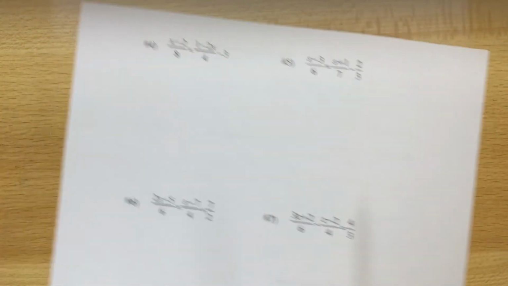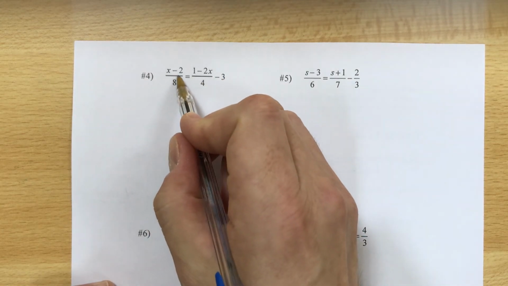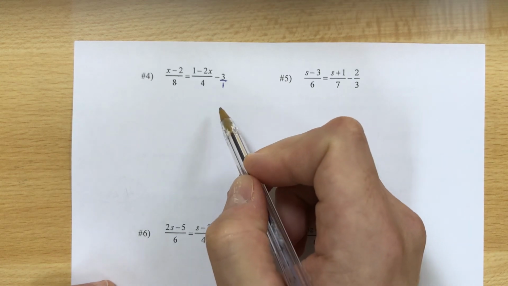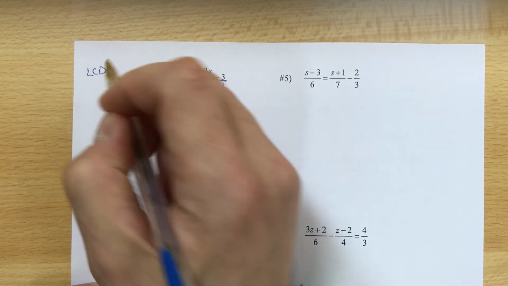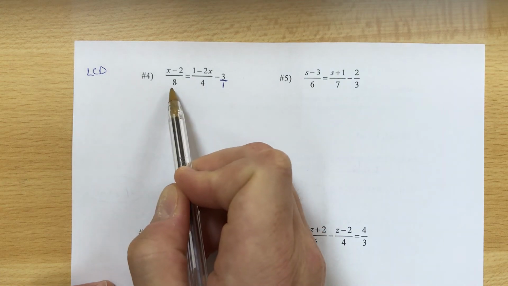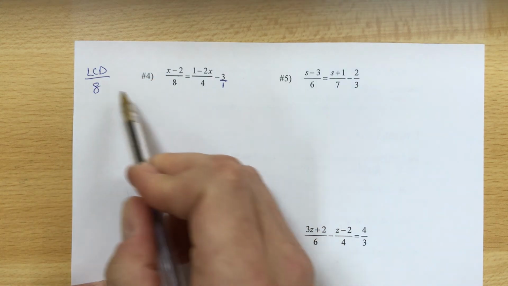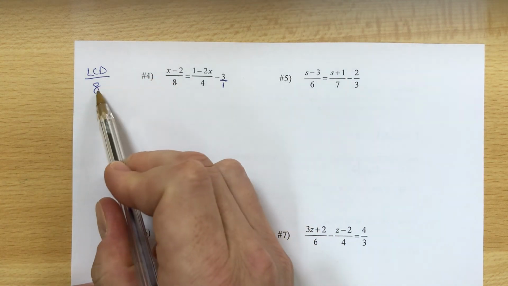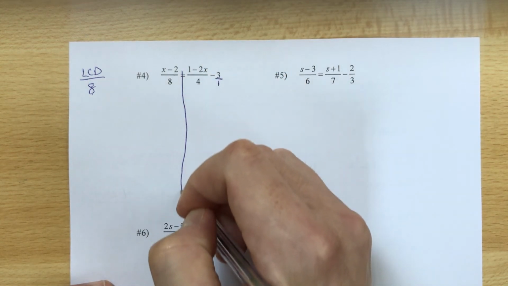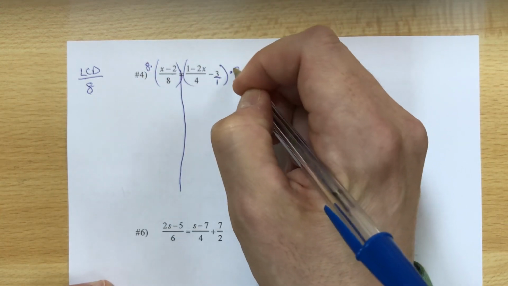Okay, so I'm going to flip it over. Let's take number 4. So we have denominators 8, 4, and then this is a 1. That's minus 3 over 1. Well, what's a common denominator for 4 and 8? Now you can do 4 times 8, you get 32, but it's easier to just use the number 8. 8 divided by 8 is 1. 8 divided by 4 is 2. So we're going to take the left side and the right side and multiply by 8.